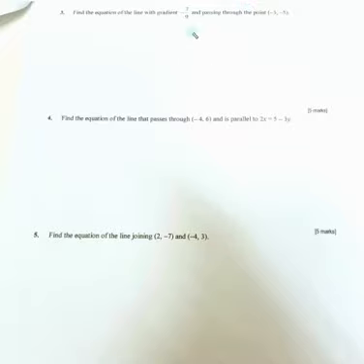Now let's look at another question here. Find the equation of the line with gradient minus 7 over 9 and passes through the point. So this is the second condition whereby we are given the gradient and a point where the line passes through. Now you're supposed to find the equation of the line. For this case where you're given the m and a point, point 1, we have to use this formula.